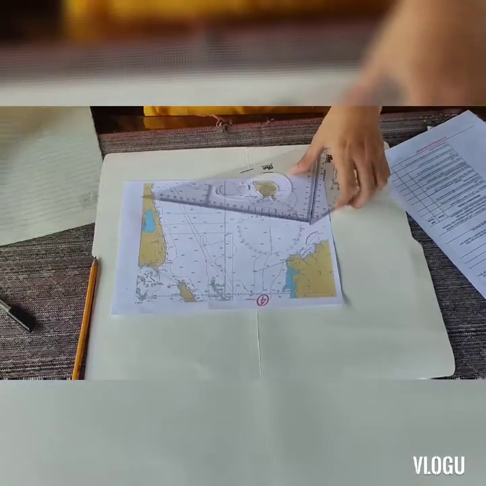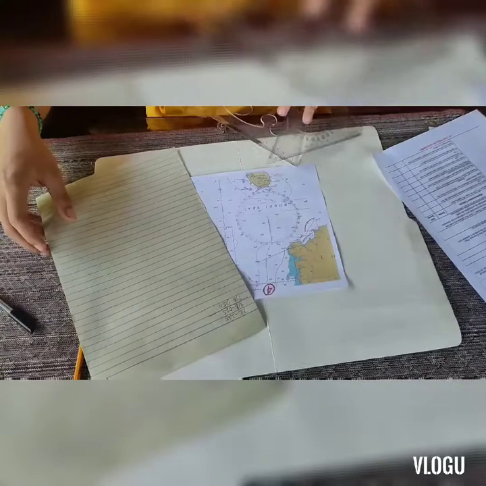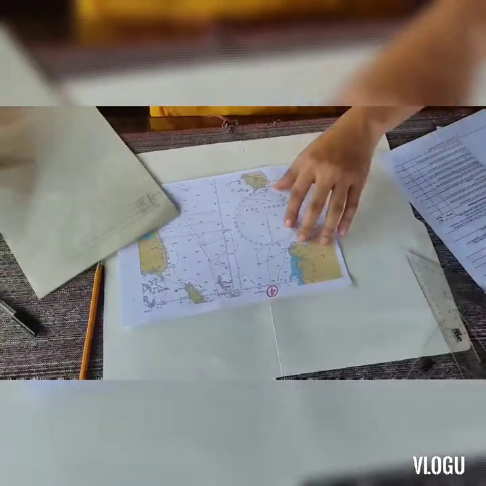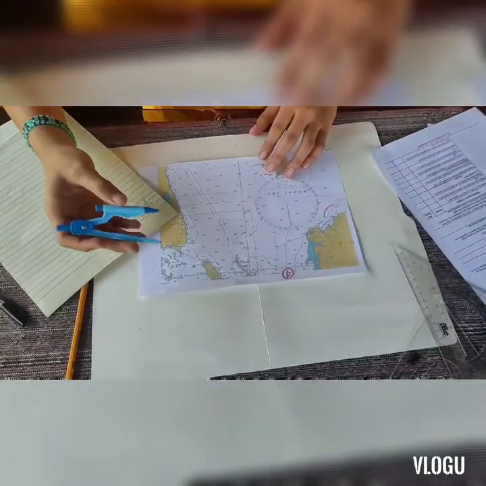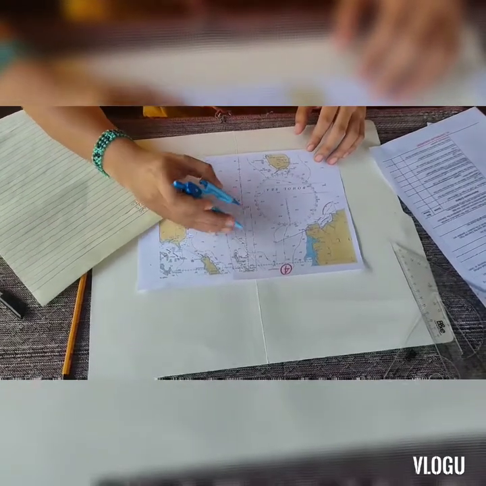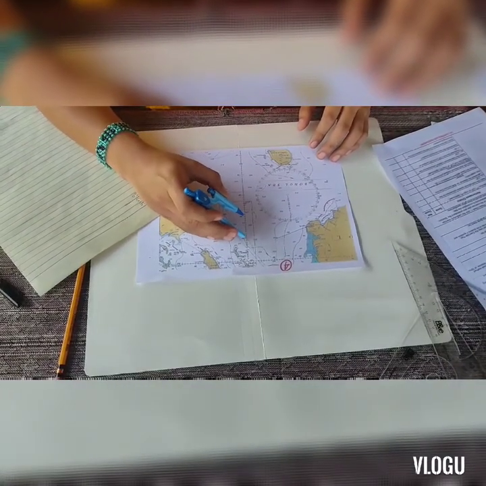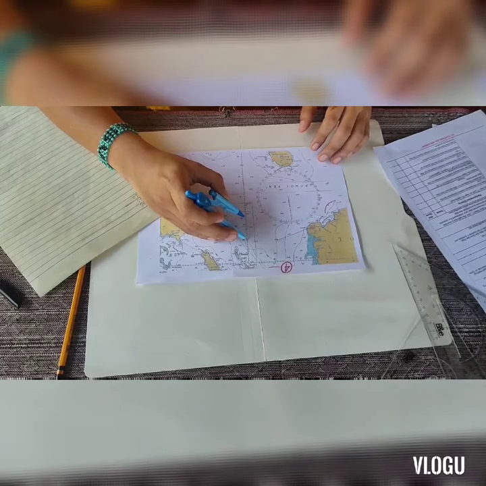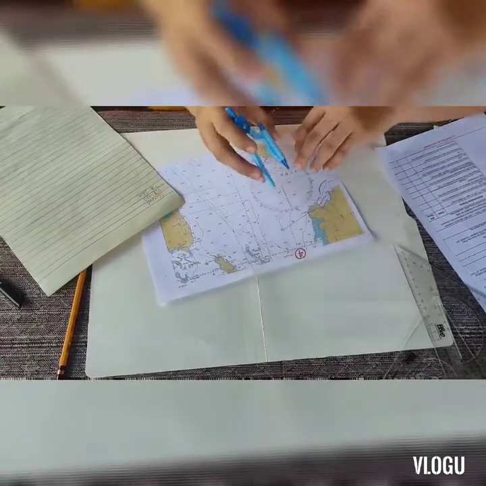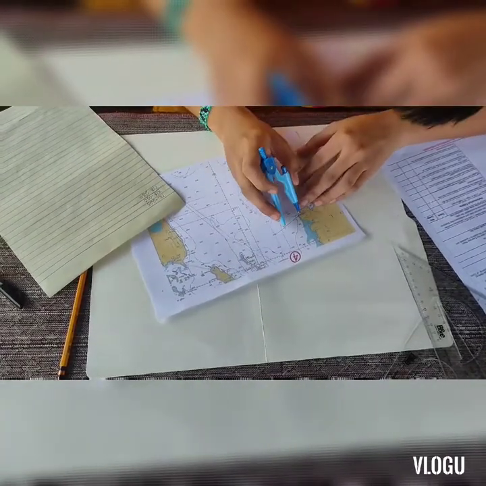So second, we must plot the distance of 10 nautical miles using the compass divider to the Geo lighthouse.